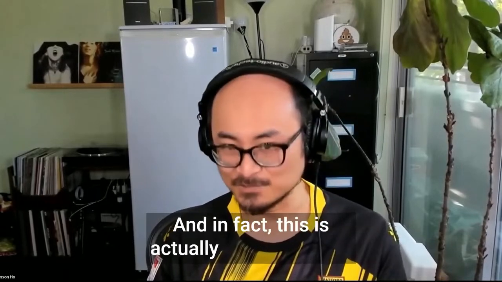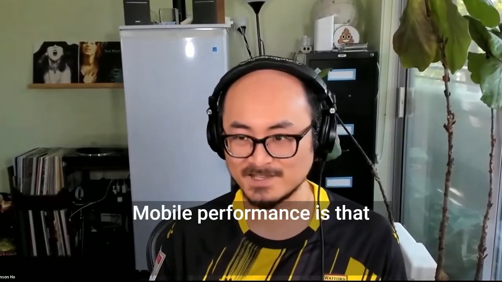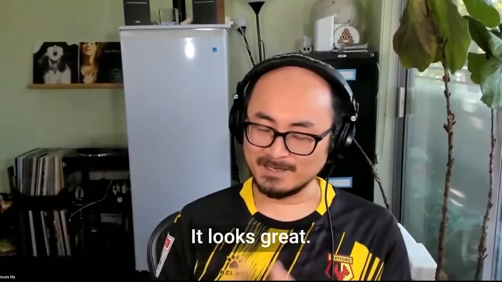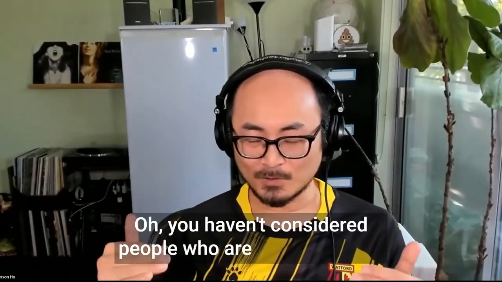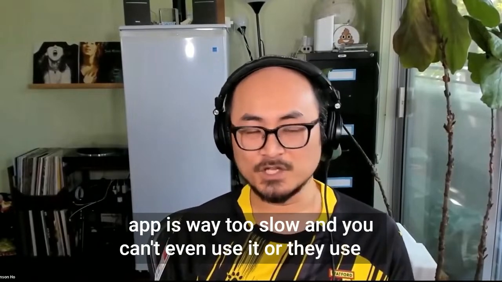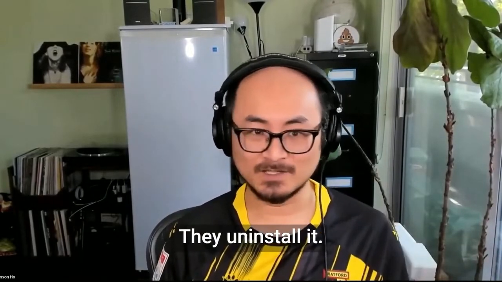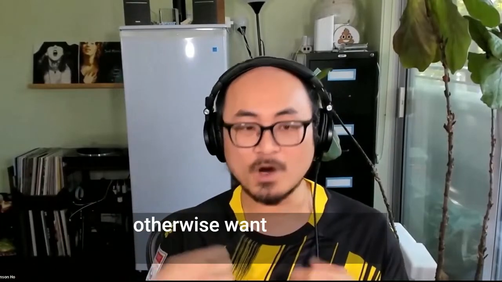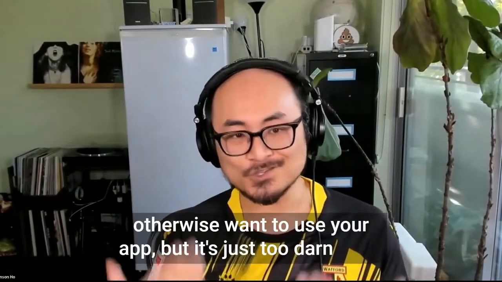And in fact, this is a key problem in mobile performance, is that people look at the current state and you're like, oh yeah, P99, it looks great. Well, you haven't considered people for whom your app is way too slow and you can't even use it, or they install it, it's too slow, they uninstall it. So you naturally filter out a whole bunch of users that would otherwise want to use your app, but it's just too darn slow.